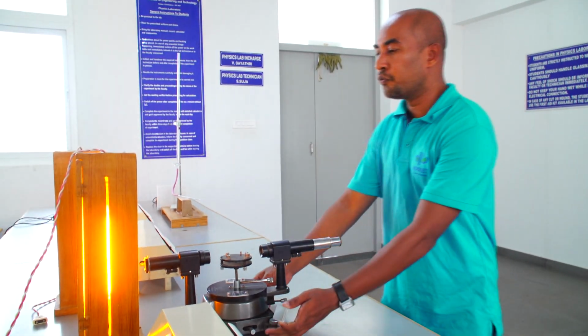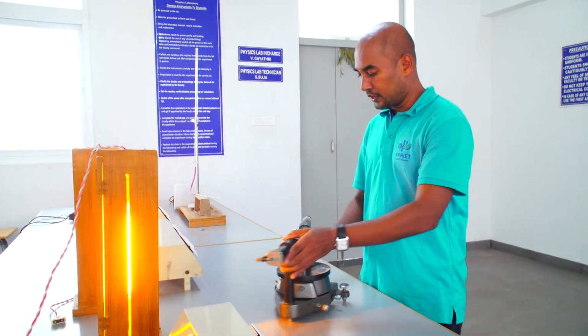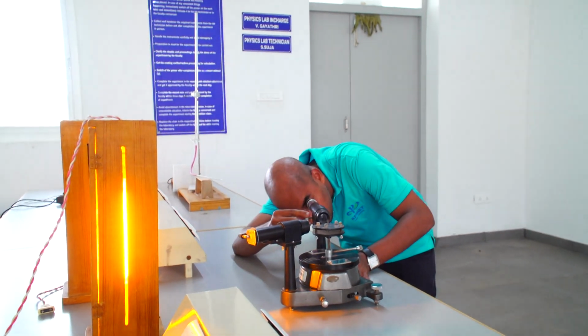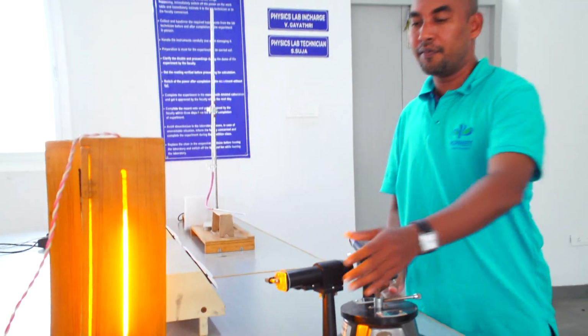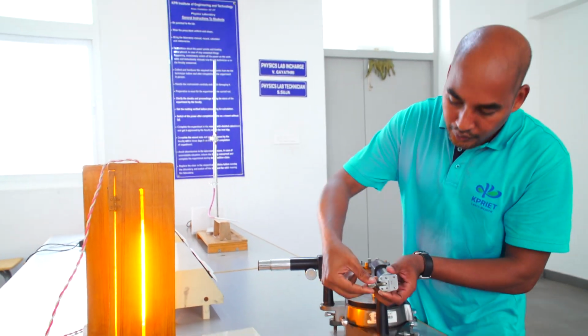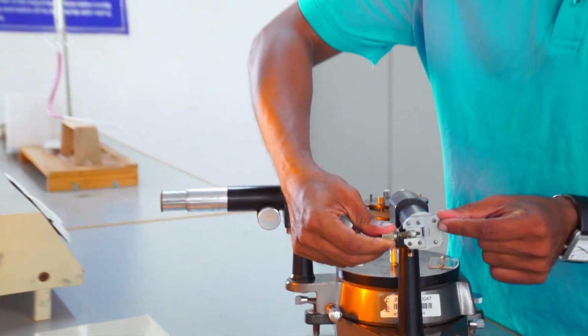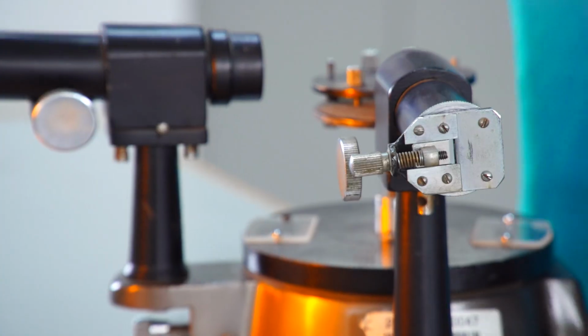First, we want to focus a distant object using this telescope. Once that is done, we have to adjust the slit. Using this knob, we can adjust the width of the slit. We can increase or decrease the slit width.